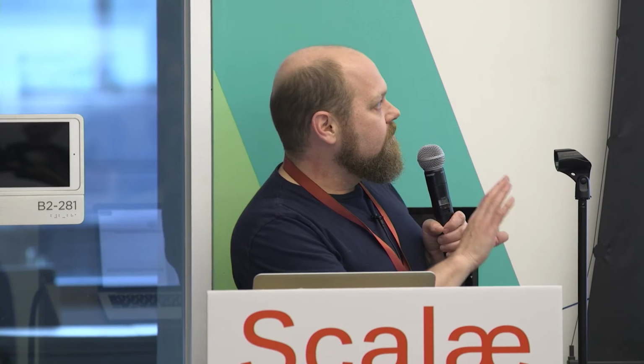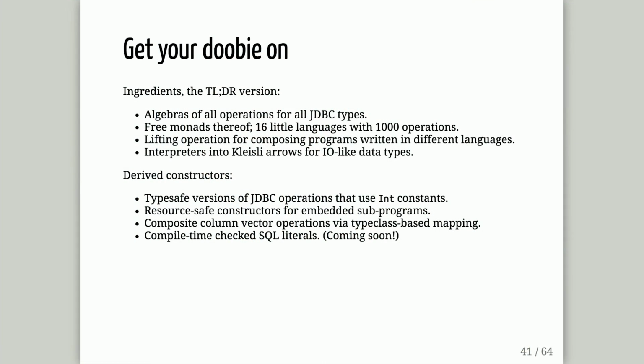So this stuff is all very low level. This lets you write JDBC level programs in a functional style, which is very low level. It's not very convenient. So there's some higher level stuff as well. There are some constructors that let you get away from the integer constants and irritating things like that JDBC gives you. So we have proper enumerations and that sort of thing.